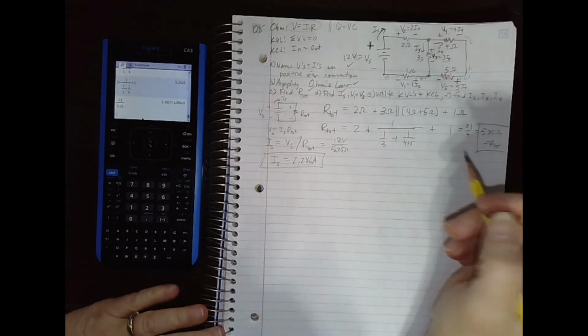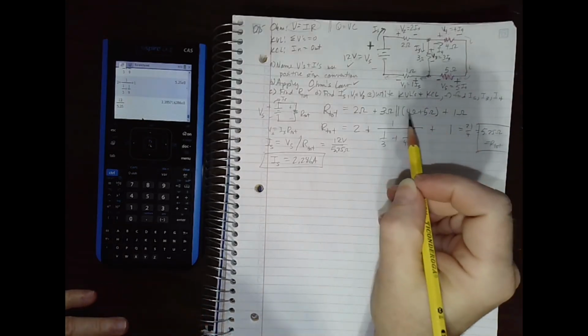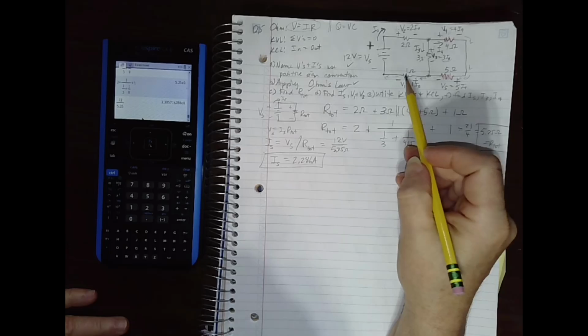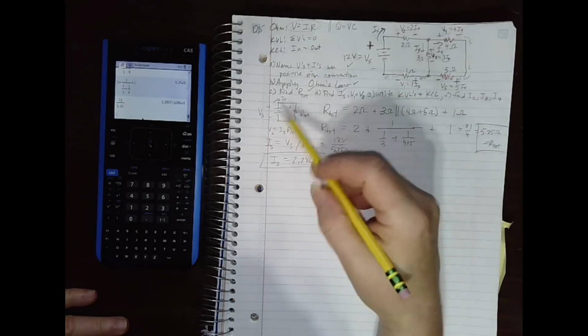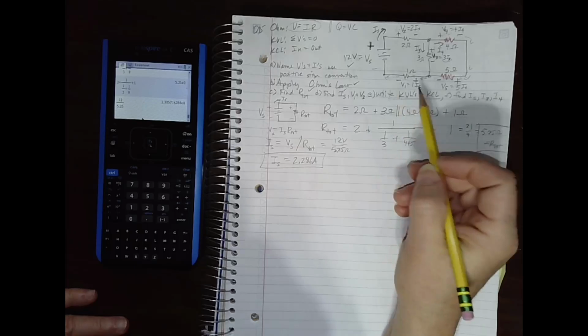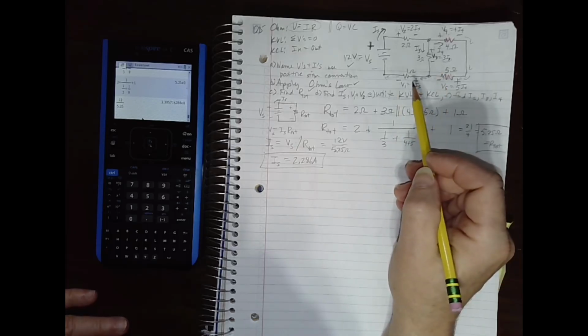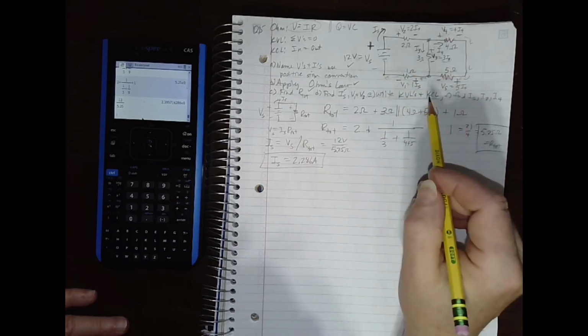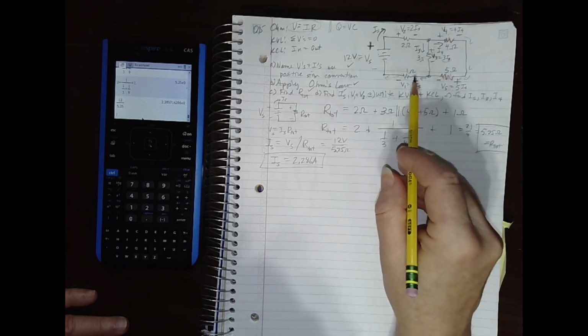Okay, and so V1. So where's V1? V1 is the voltage across this 1 ohm resistor. So we can't see it here. We'll come here. But what do we know about V1? Can we use Ohm's law, or do we have to use KVL and KCL? But luckily we can use Ohm's law.